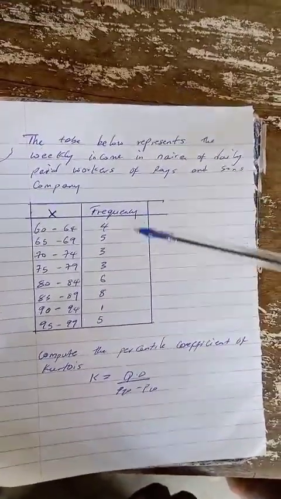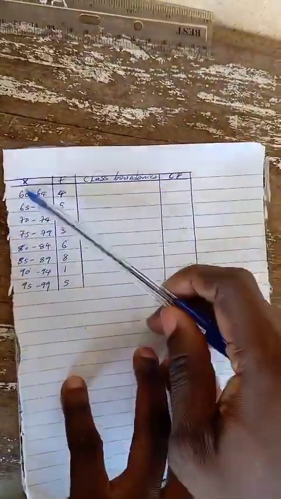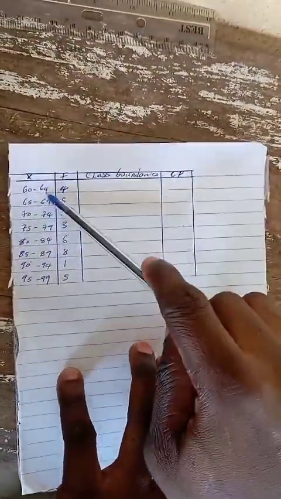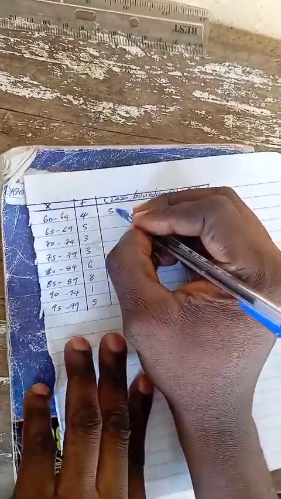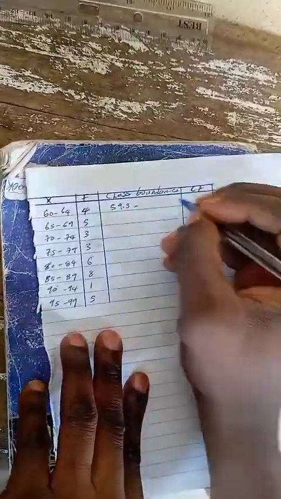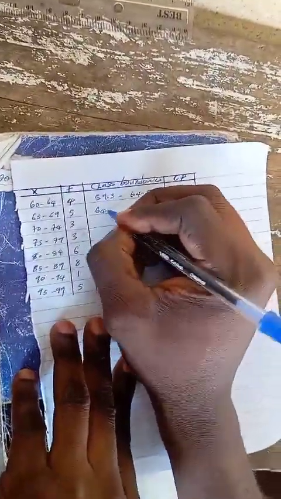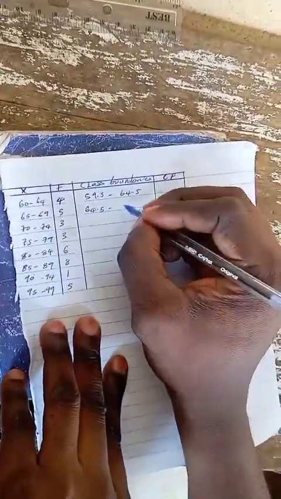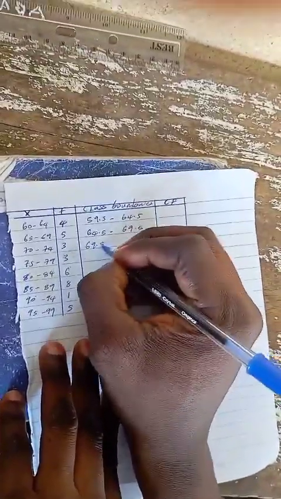Before we start, we have to create another table that will show the class boundary and the cumulative frequency. To calculate the class boundary, you subtract 0.5 from the lower limit and add 0.5 to the upper limit. So the first one is going to be 59.5 to 64.5. For the second one, we have 65, so you get 64.5 to 69.5.